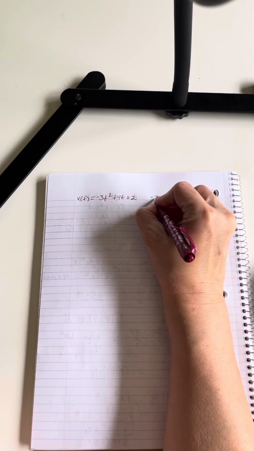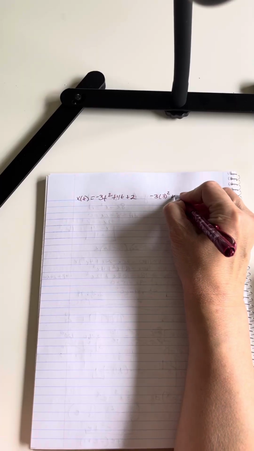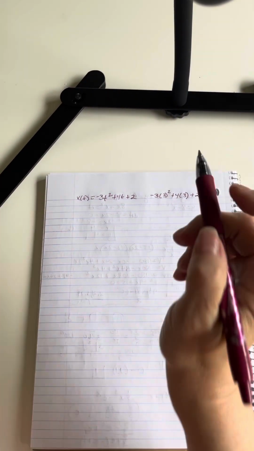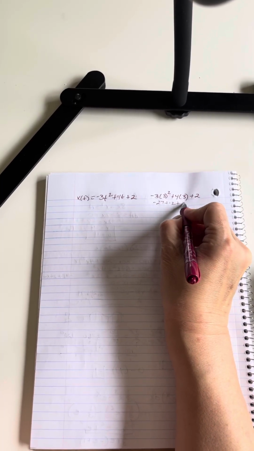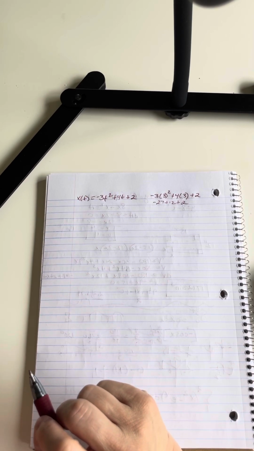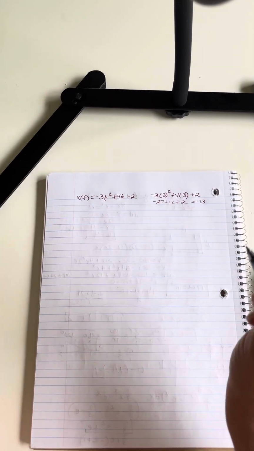So to find its position, we merely plug the 3 into the given equation. So that's going to give us -3 times 3 squared plus 4 times 3 plus 2. So 9 times -3 is -27 plus 12 plus 2, which gives -13.